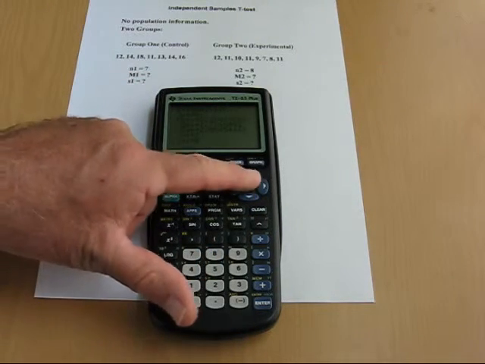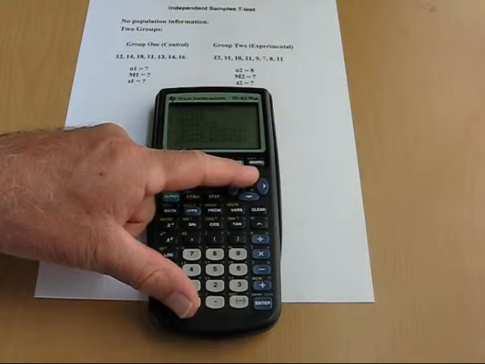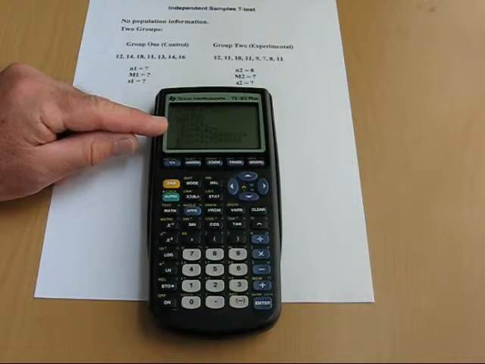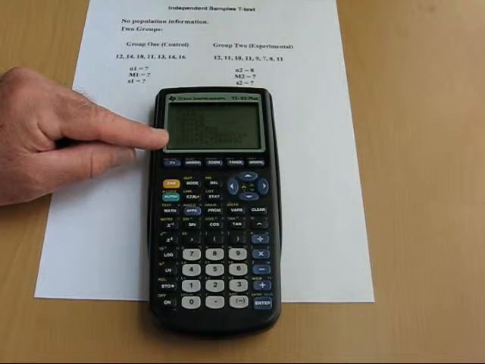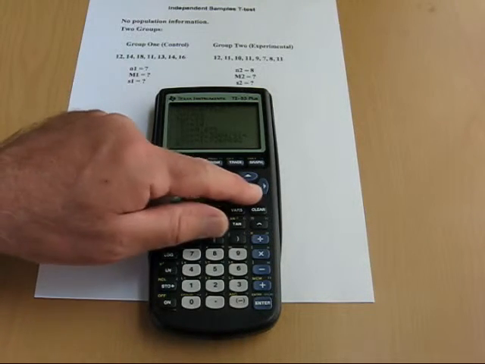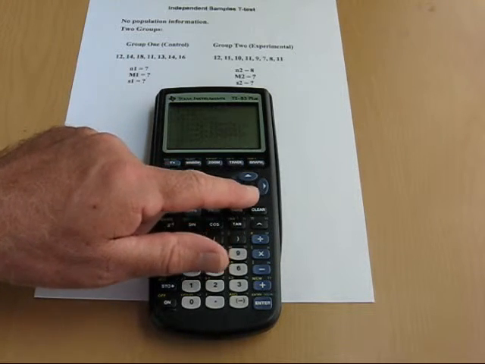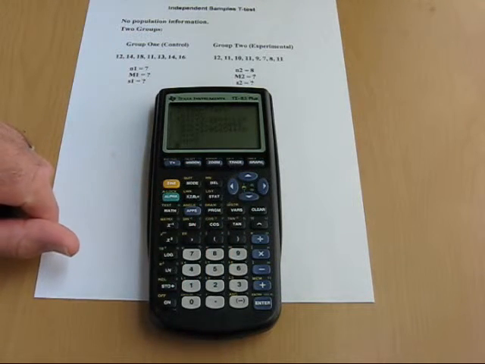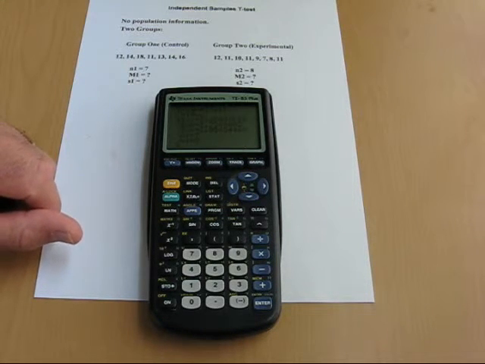Now, for your APA style reports and for graphing, what you need from this data list is simply the mean of group 1, the mean of group 2, the standard deviation of group 1, the standard deviation of group 2. And that completes this test. You are now ready to write the paragraphs and draw your graph.